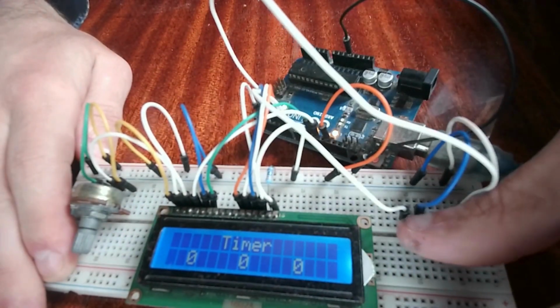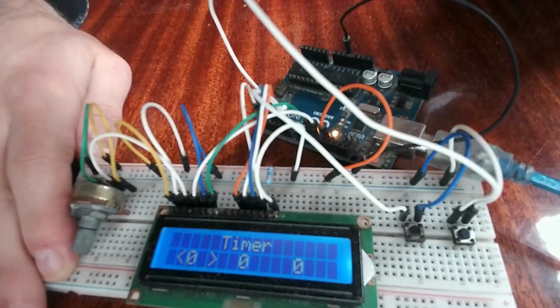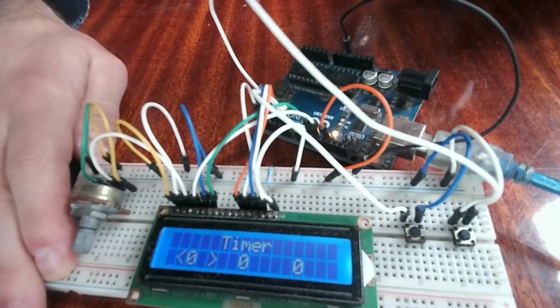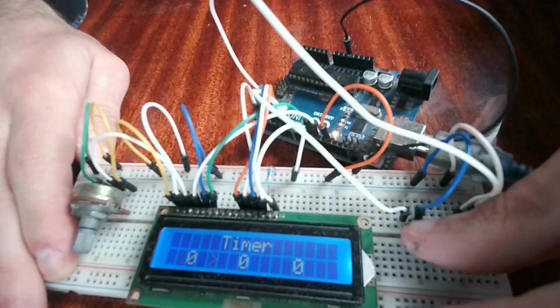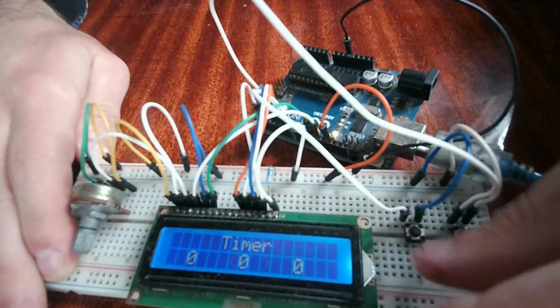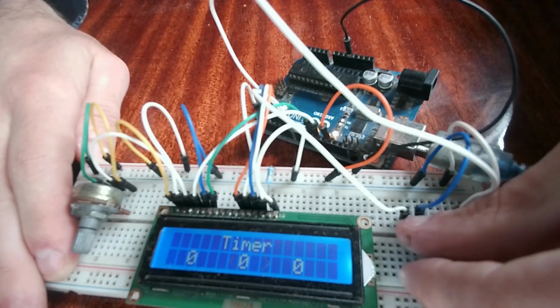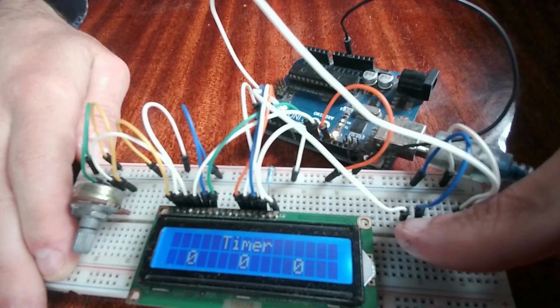So for example, I can press this and the selector starts blinking the hours, which in the future we will make to where we can start incrementing this number to the amount of time that we want the timer to have, how many hours we want the timer to have. Then we press it again and it goes to minutes. Then we can press the second button in the future and start incrementing the minutes. And same with the seconds, and then press it again and it goes back.